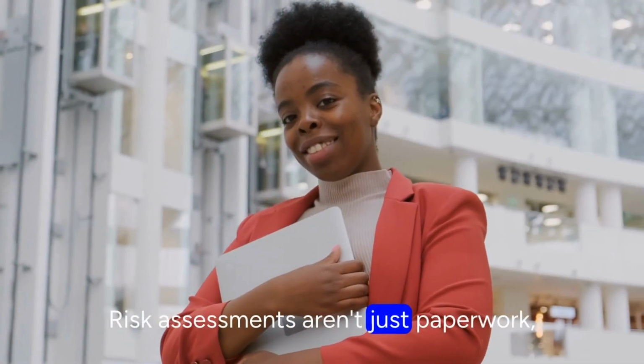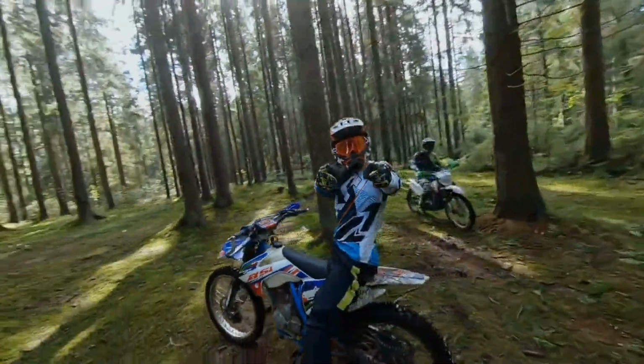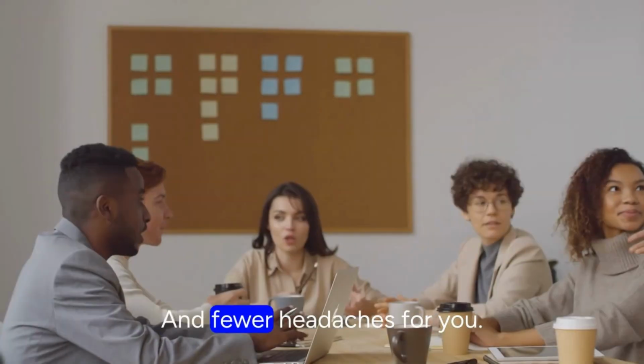Risk assessments aren't just paperwork, they save lives. A safe workplace means happier, more productive teams, and fewer headaches for you.